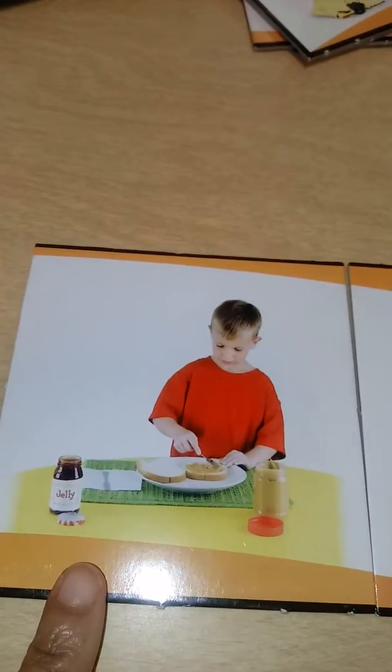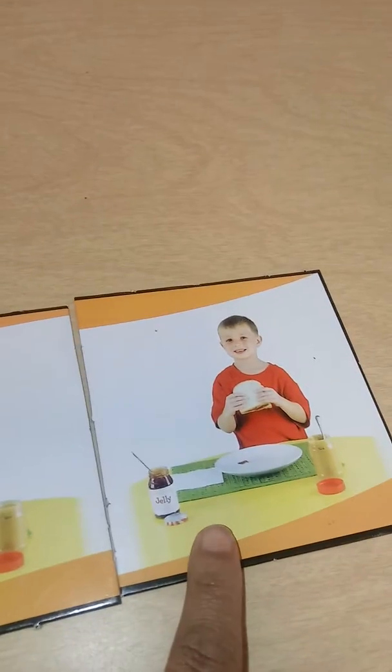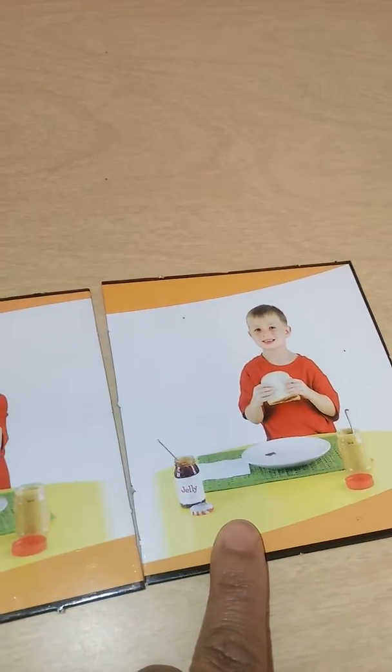First, he puts on the peanut butter. Next, he puts on the jelly. Then his sandwich is all made. And finally, he is ready to eat it. Let's do another storyboard.